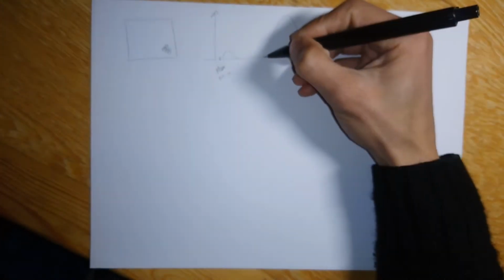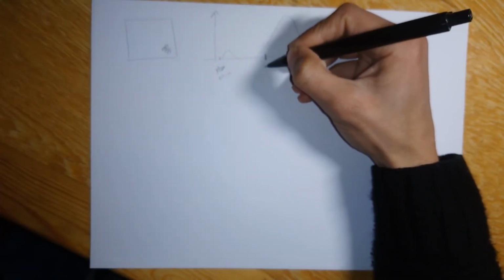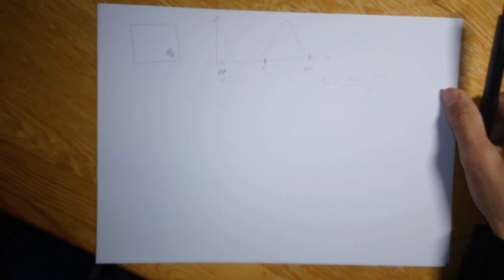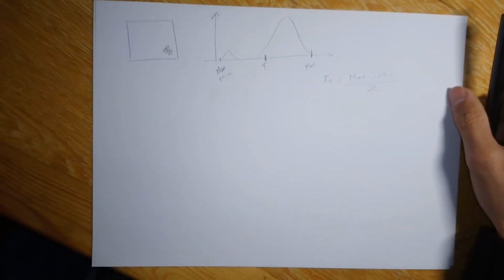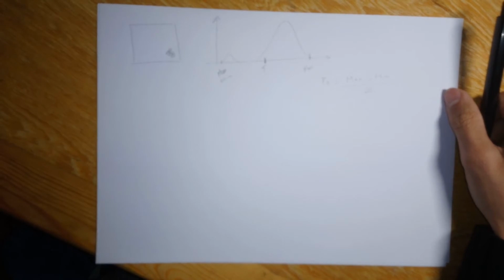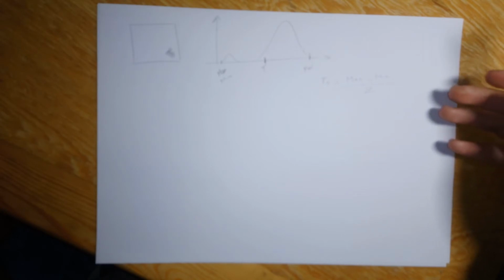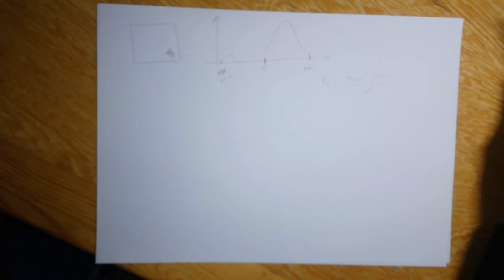In this way I'm going to get a threshold here, which is fairly close to the valley. And these are the two ways that we can use to automatically set the initial threshold in a way such that we converge to the final solution as fast as possible.